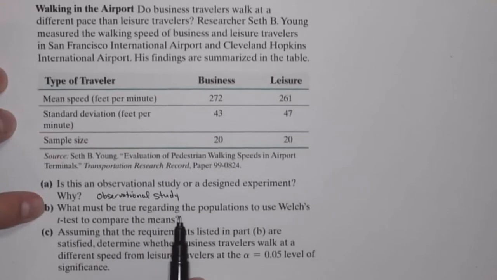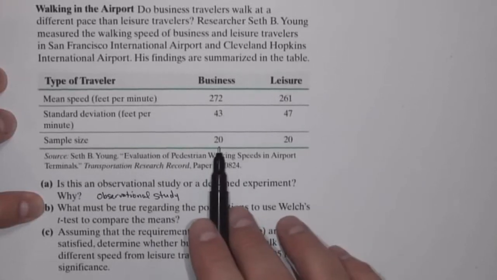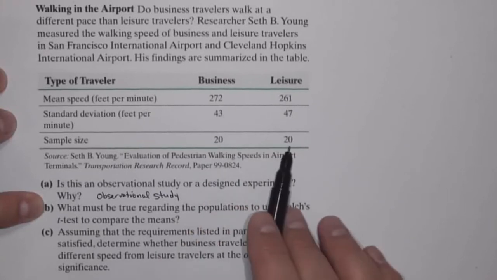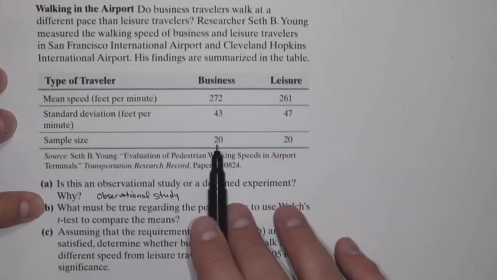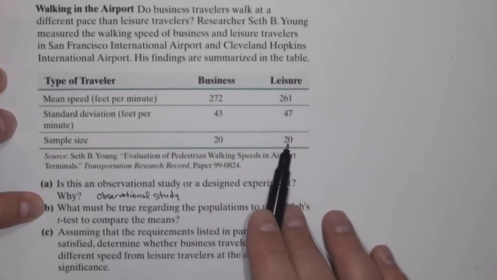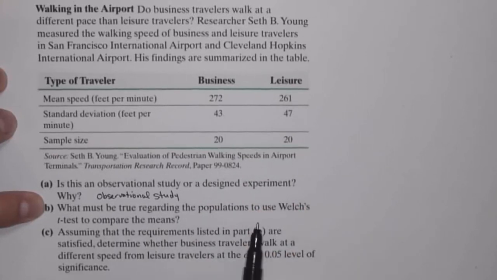What must be true regarding the populations to use Welch's t-test to compare the means? So if we want to do a hypothesis test for the differences in the two means, what's going to have to be true in order for us to be able to do that? Well, the issue is that we have two small sample sizes. We only have 20 business travelers included in this sample. We only have 20 leisure travelers included in this sample. That's not 30 or bigger.